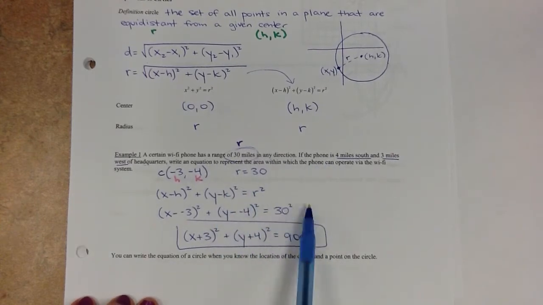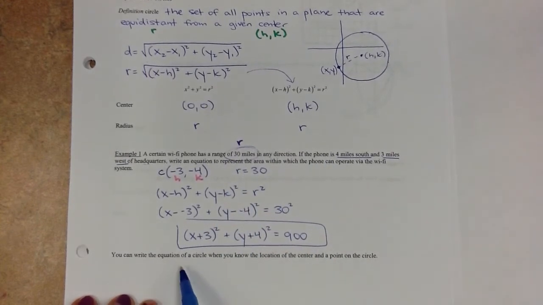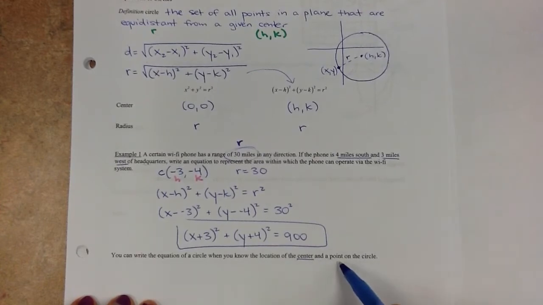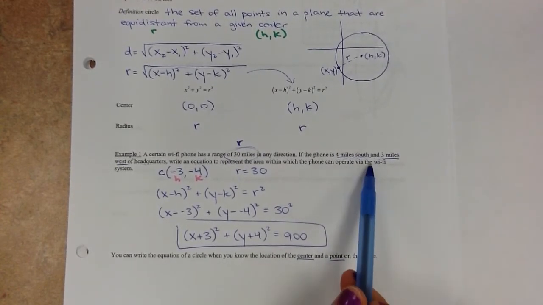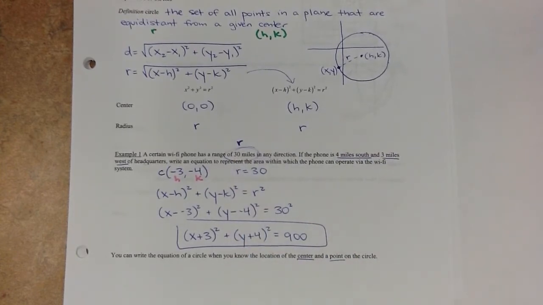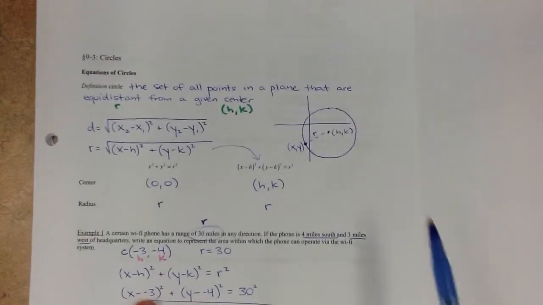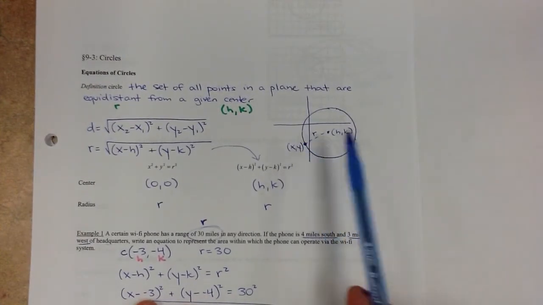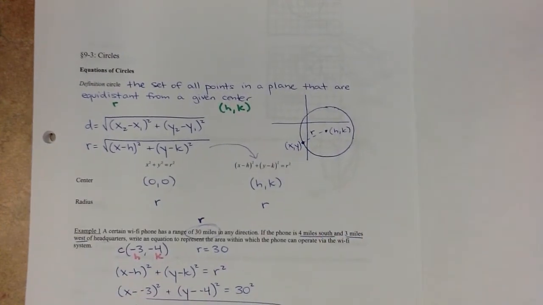Basically, based on what we just wrote here, you can come up with this equation if you know where the center is and if you know a point on the circle. So here we just did it with the center and the radius. You can also find the equation if you know the center and then a different point, because you can use that different point just like this to find the radius. So that's the next set of examples that we're going to be looking at, if you flip the page.